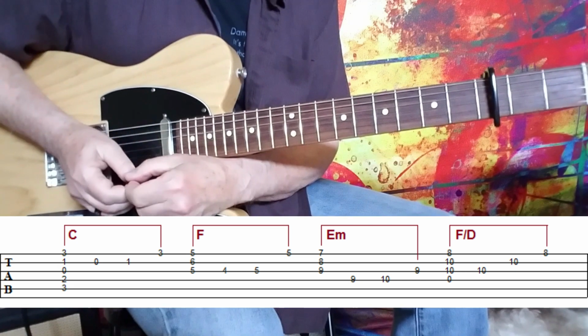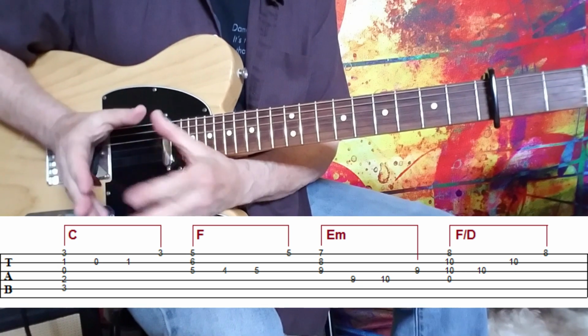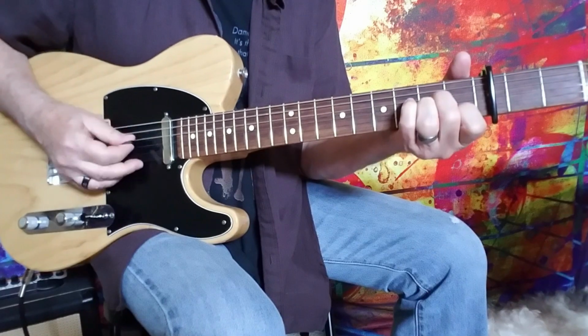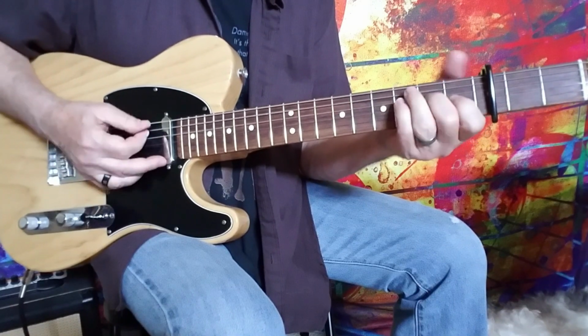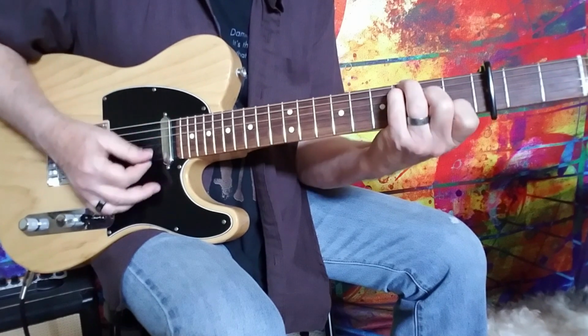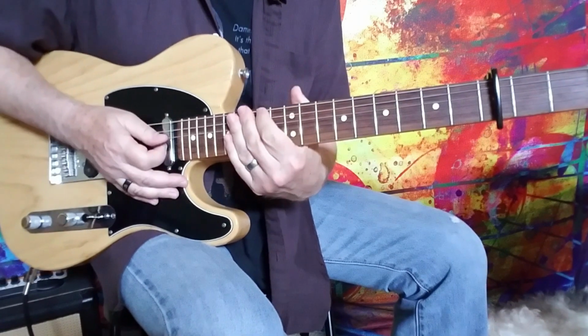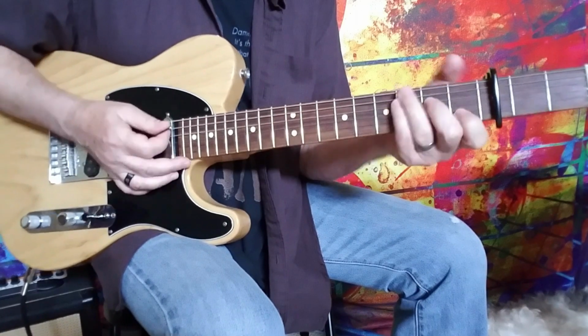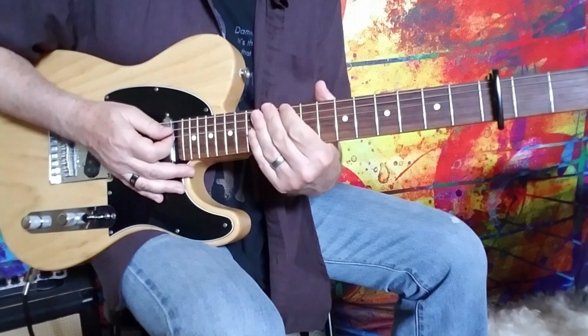Back through the whole thing again. Now when you get to the end of the song, you just finish it with a C chord, and right there again I like to play the C with the G in the bass, okay?